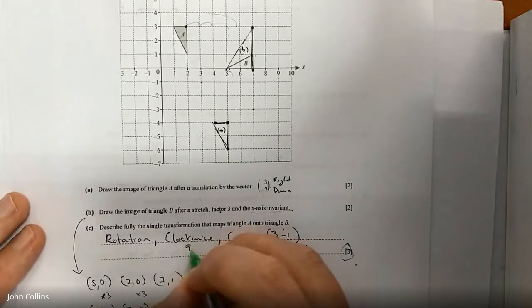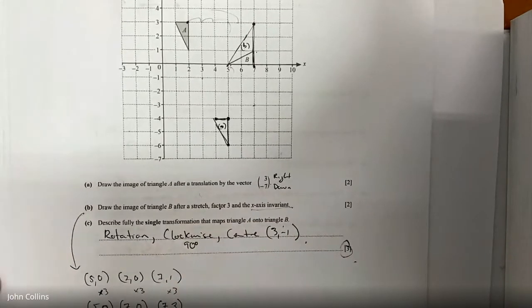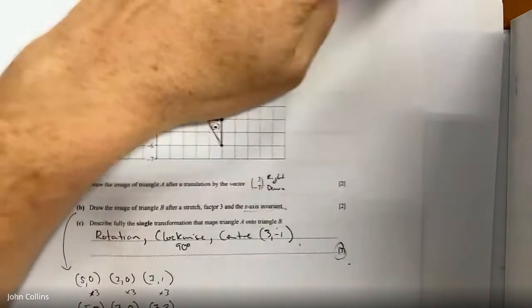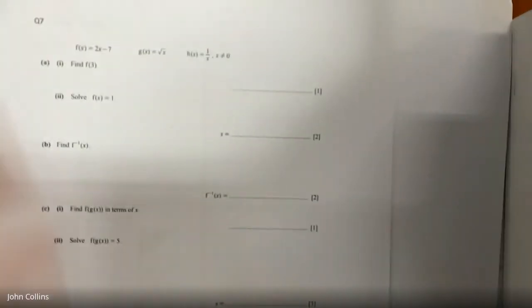Oh, yes, sorry. Clockwise 90 degrees, I didn't say that. Yes, you would need 90 degrees, yeah. Awesome. All right, so here's a functions question.